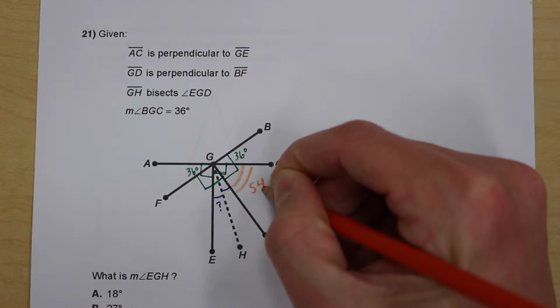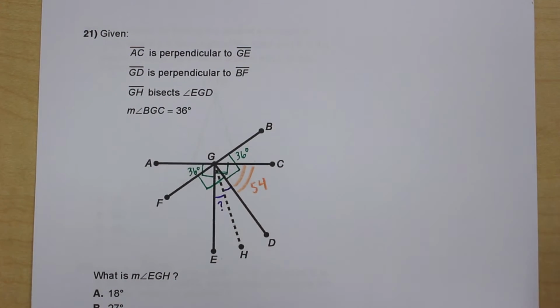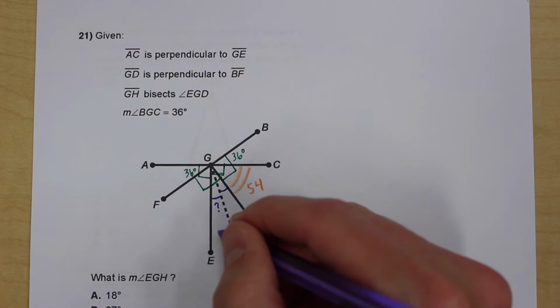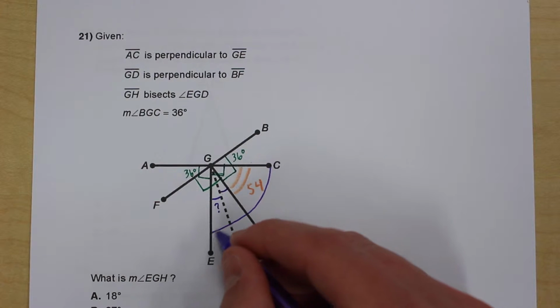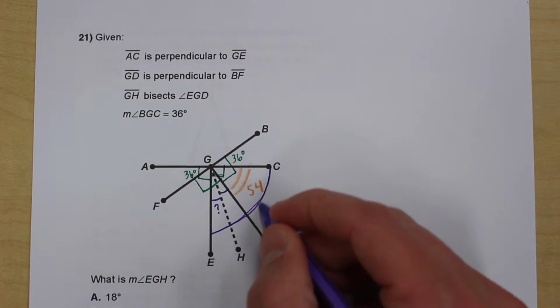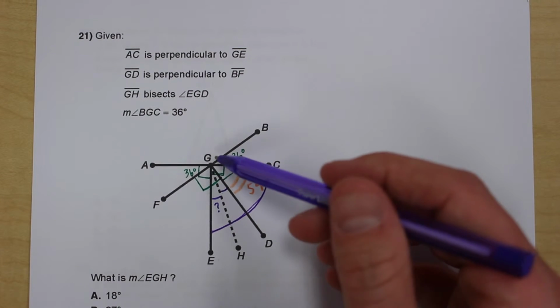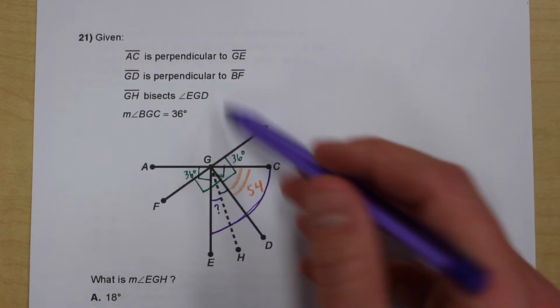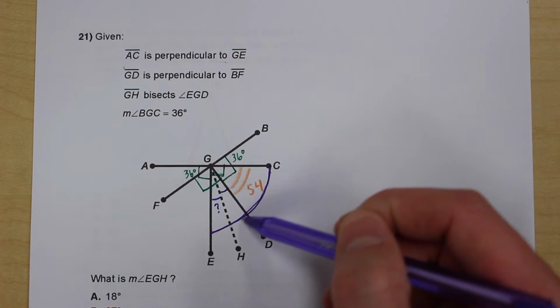Okay. So if this is 54, then bear with me, I know this is getting a little tricky. This right here, this purple angle, which is kind of hard to tell apart from the blue, this purple angle here is 90, right? Because we know that GE is perpendicular to AC. That was given here. So altogether, this is 90.